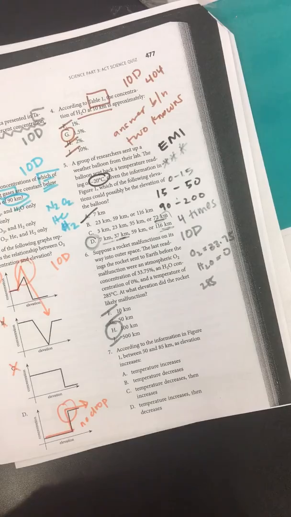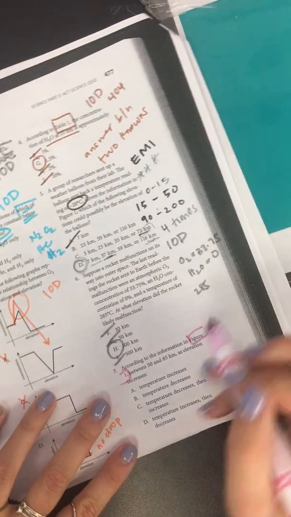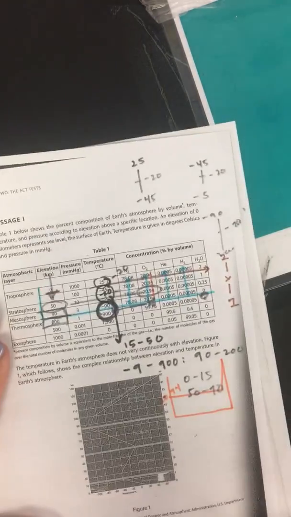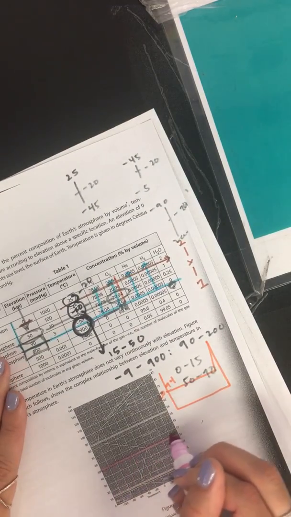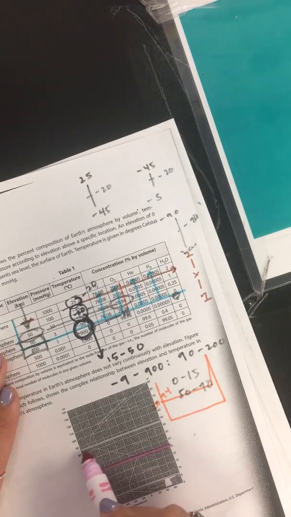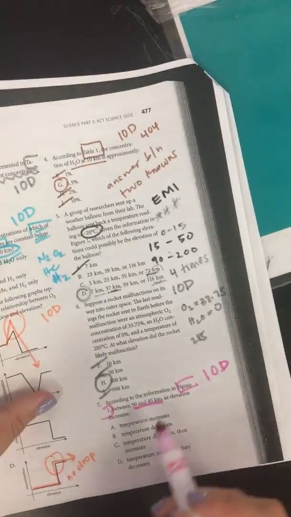And number 7. Okay, according to the information in figure 1, first time we've had to look at figure 1, between 50 and 85 kilometers, this is a trend question, as elevation increases. So figure 1, between 50 and 80 kilometers. So we're going to look there.